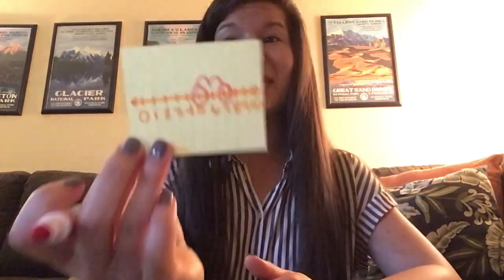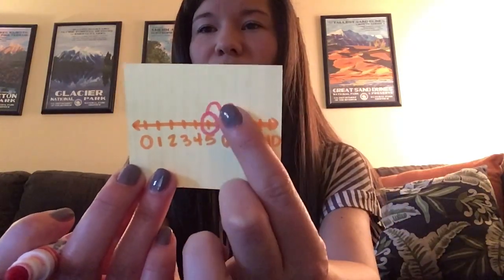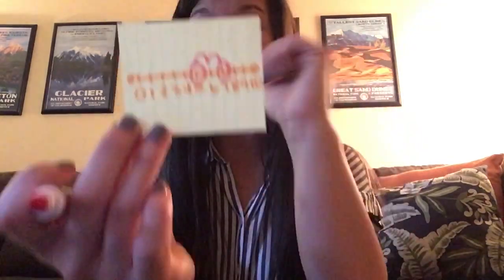And now I can circle the number that I'm at. And I know from my number bond that that was 7. That makes sense. I had 5, I jumped 2, and now I'm at 7. So this is my number line card that matches my equation card, 5 plus 2. Okay, now we have one whole set.